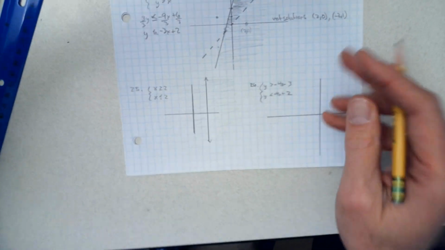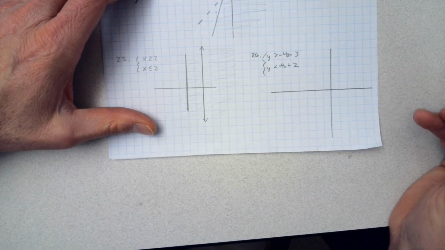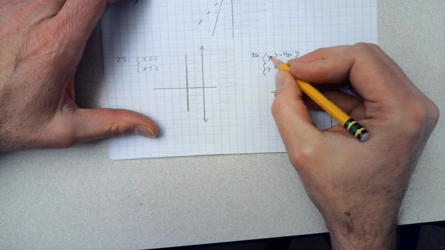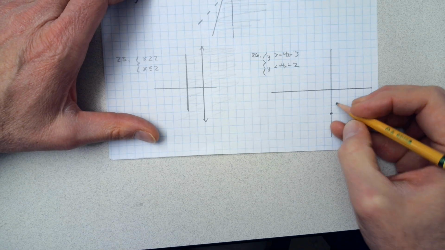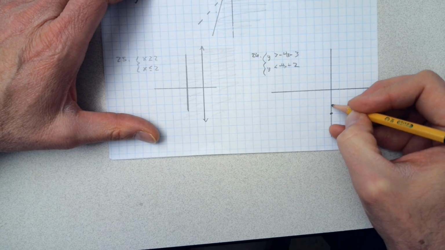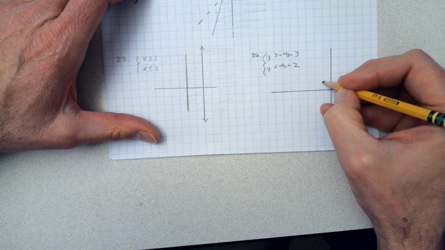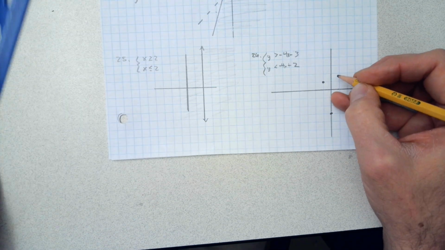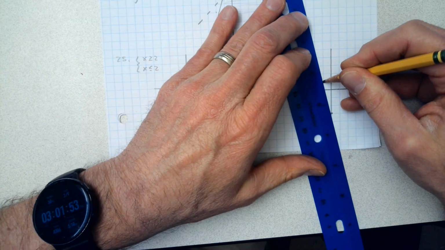All right, 26 here. I might be able to get a little closer in on that. It's in slope-intercept form, so I've got a point at -3 and a slope of -4. I'm going to do that as up 1, 2, 3, 4 and into the left one to get the negative. And that should be a dotted line through those points.